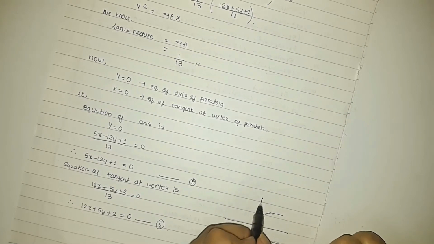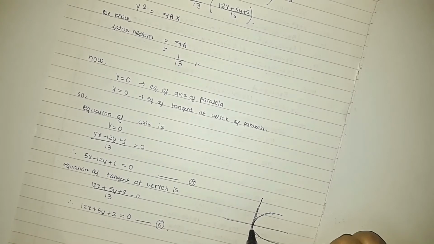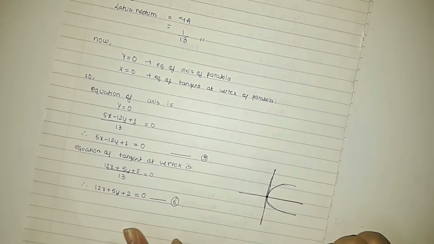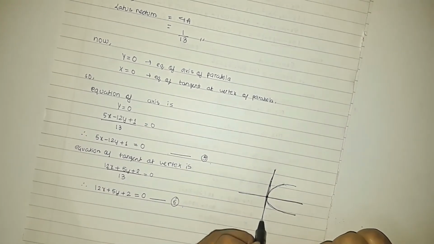The vertex is the point of intersection of the axis of the parabola and the tangent at the vertex.